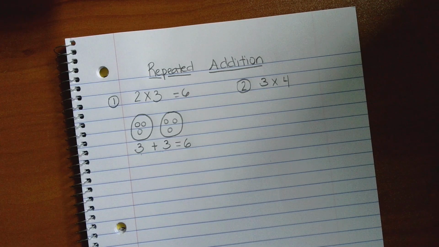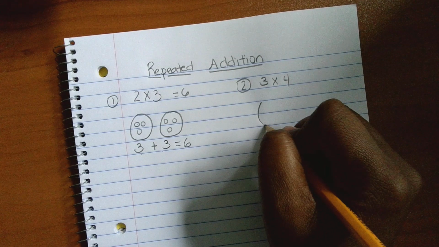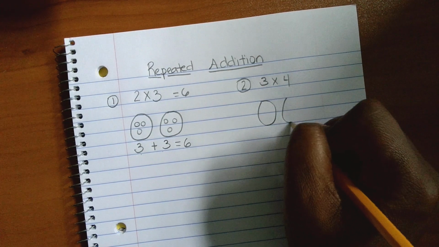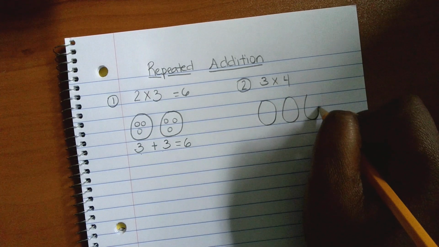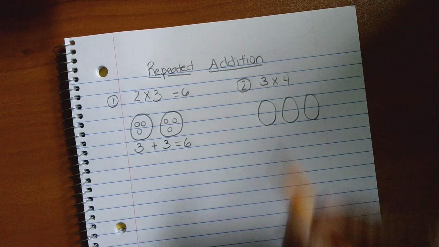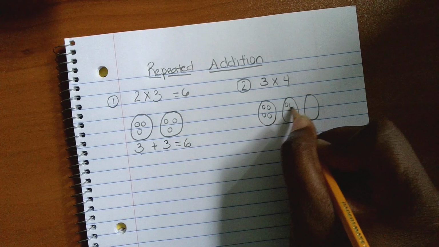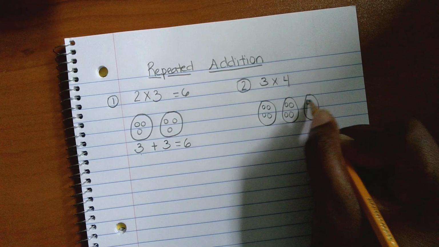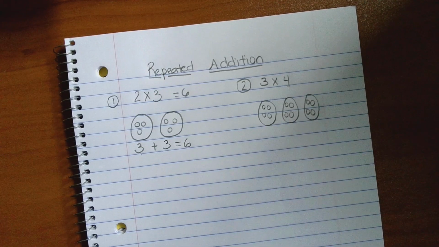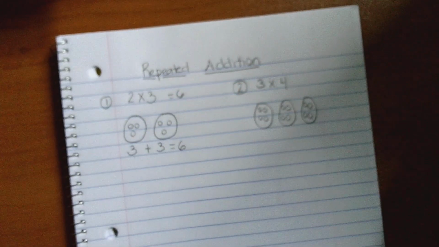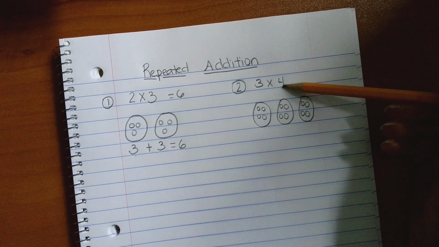So 3 times 4 means I have 3 groups. And inside each group I see 4 things. Now these do not always have to be circles, they can be anything, okay? And let's remember that with multiplication, I can go in the opposite direction, so I can say 4 groups of 3.